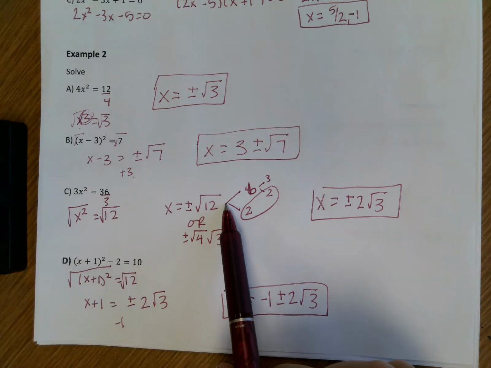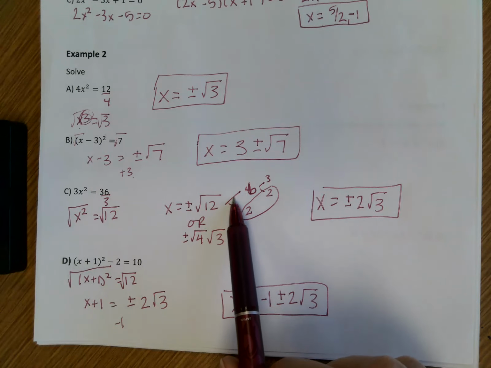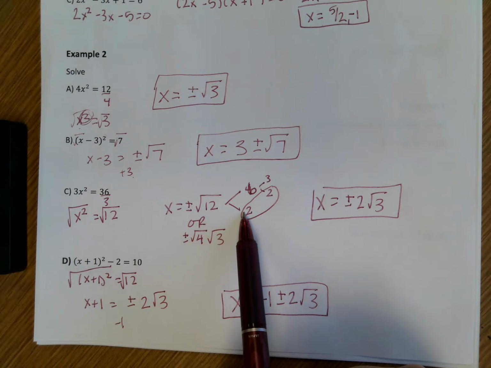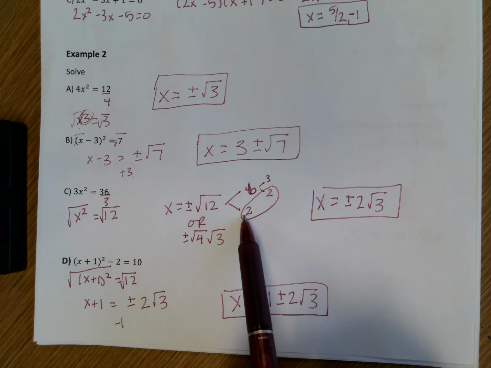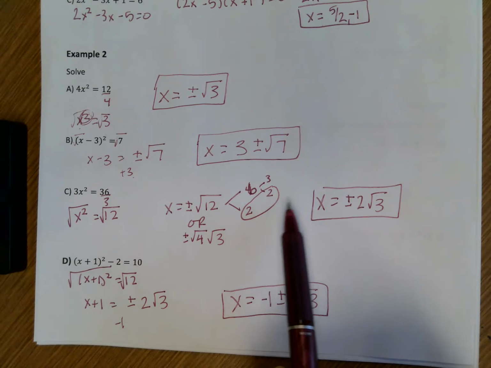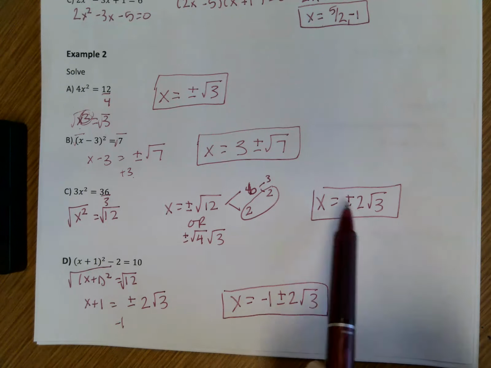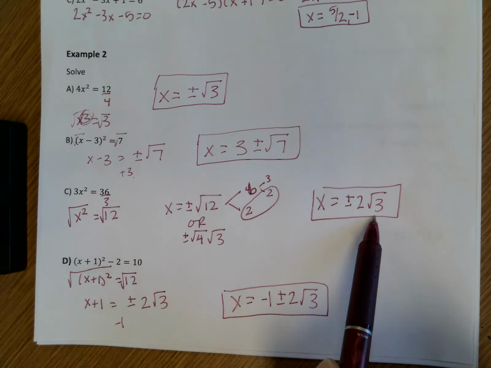You can either do this by the factor tree. The two numbers that multiply to get 12 are 6 and 2. 6 would be 3 and 2. You're breaking it down to prime factorization. Here's a pair of 2's, so one 2 comes outside of the root. This 3 had no pair, so it stays inside.